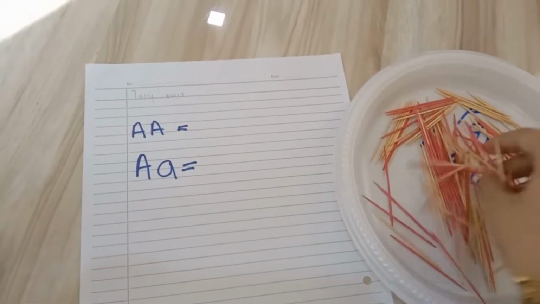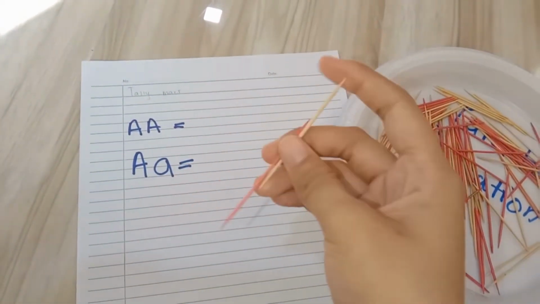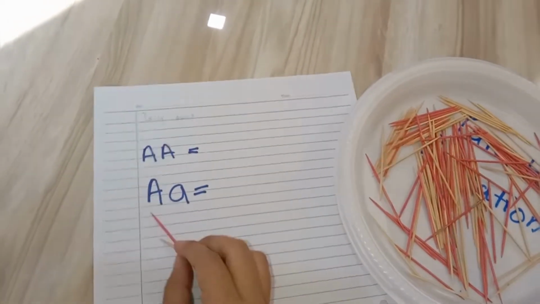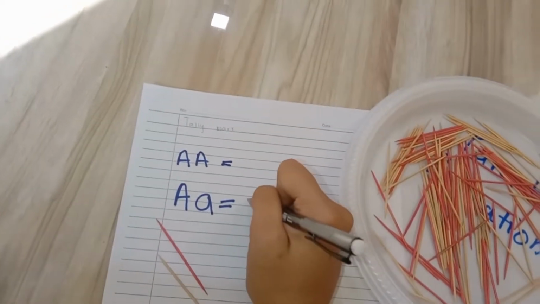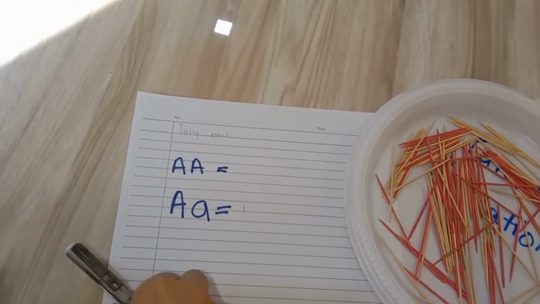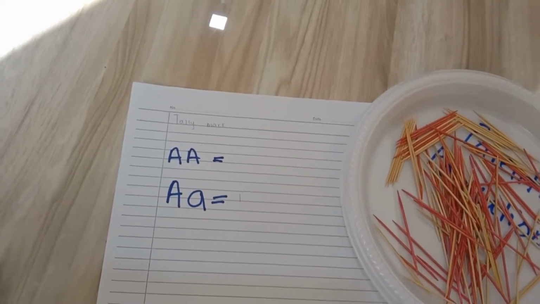So my first generation is pink and brown, heterozygous, so mark it on heterozygous. So I'm gonna do it for 60 times.